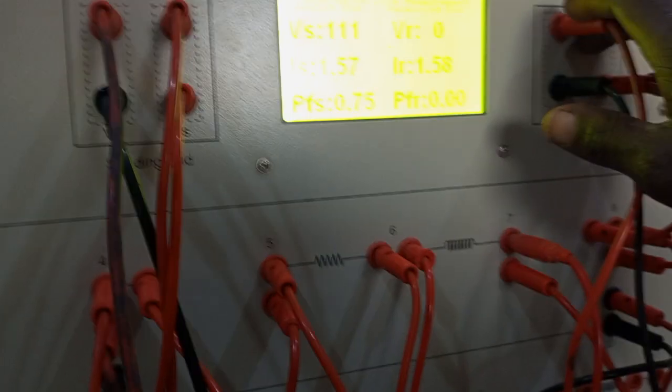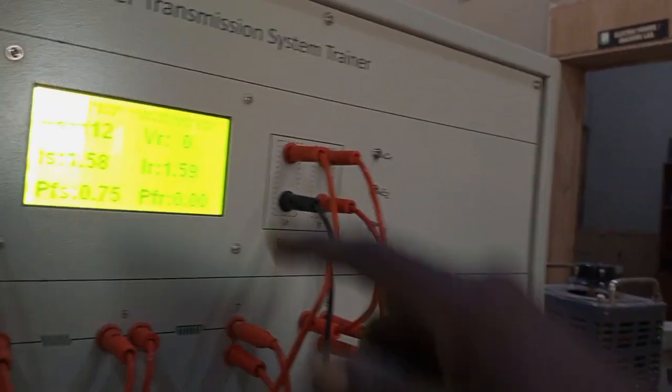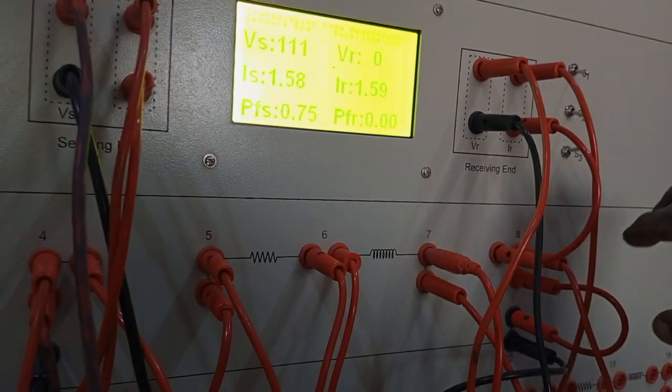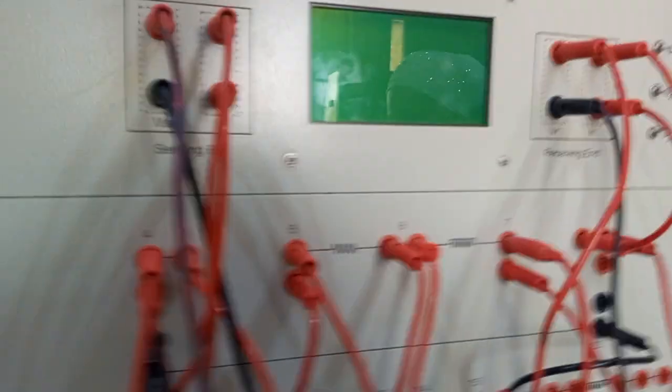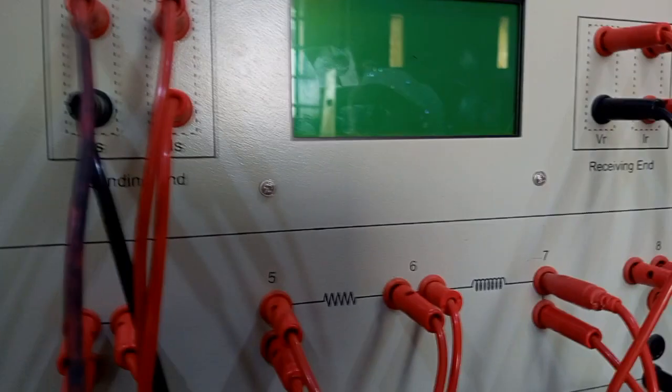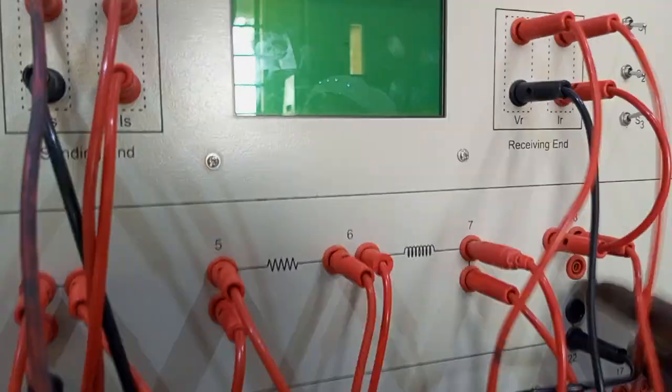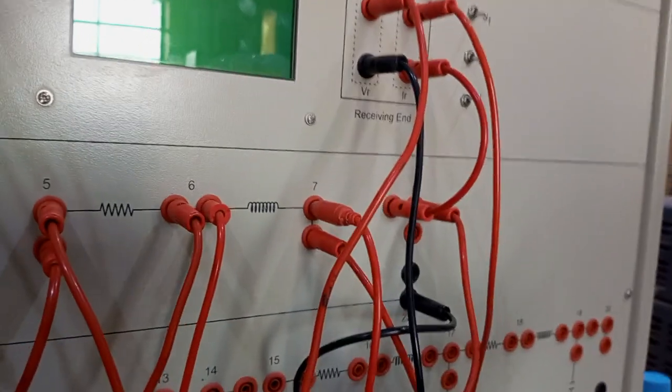Okay, so what they want us to know here is that when you are transmitting and you have not connected to the consumer, it means that there's no current, because there's no load.